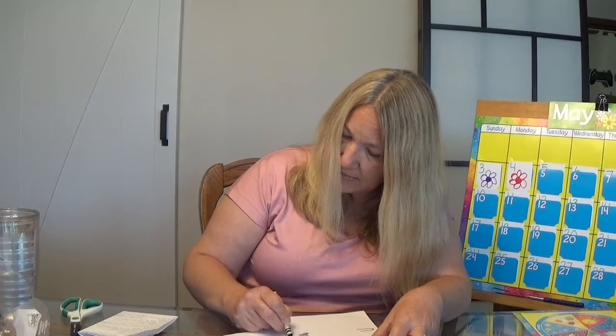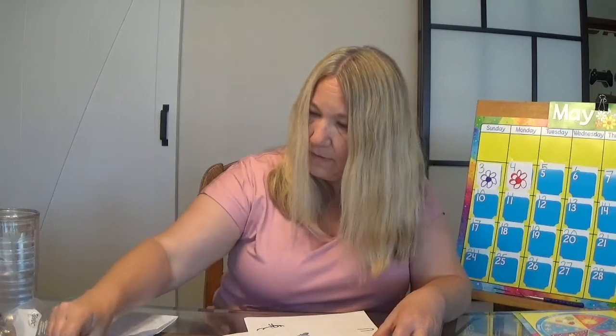And I need to remember to use my brown lightly to do his skin color. Now his hands need to be skin color. His face needs to be skin color. And then you need to remember to color his hair.